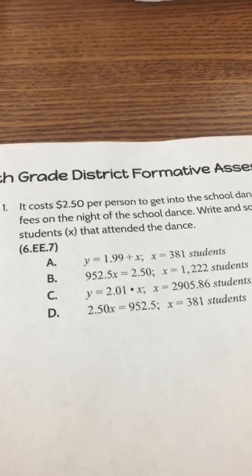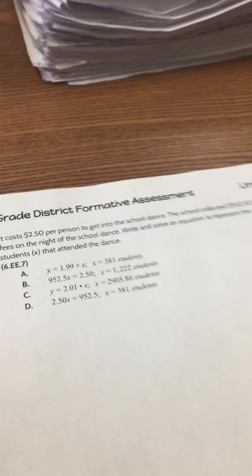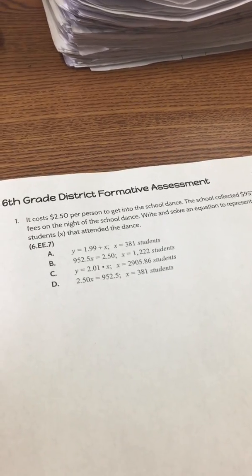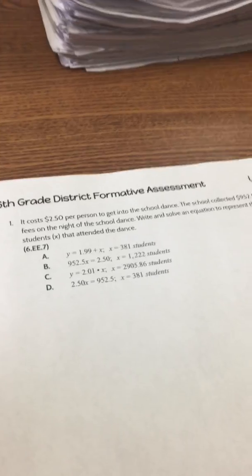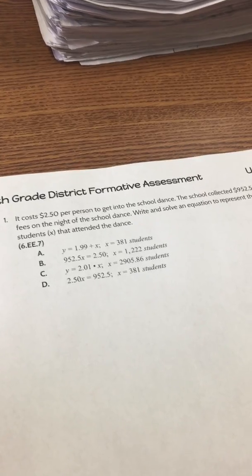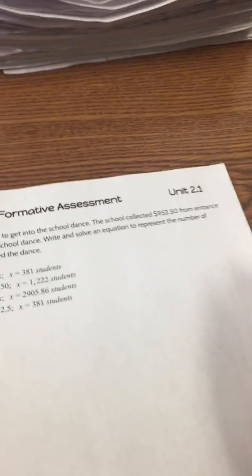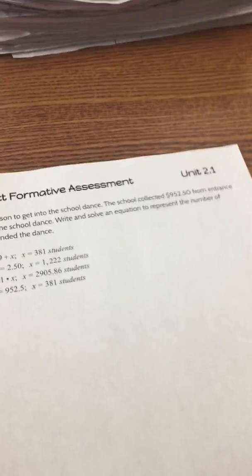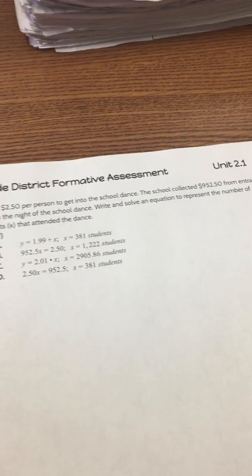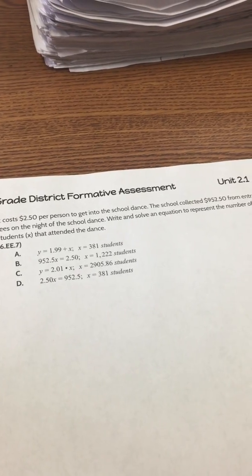So if we can get started, the first thing that we're going to need to do is make sure that we underline what's important in the problem. It says it costs $2.50 per person to get into the school dance. The school collected $952.50 from entrance fees on the night of the school dance.